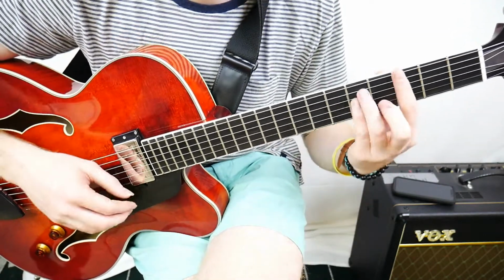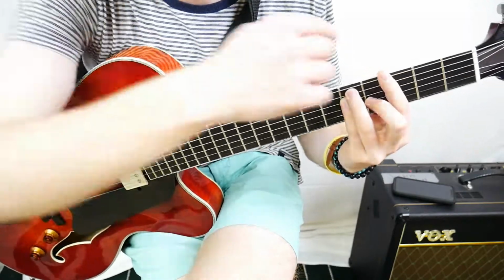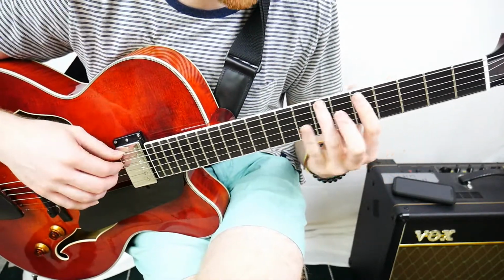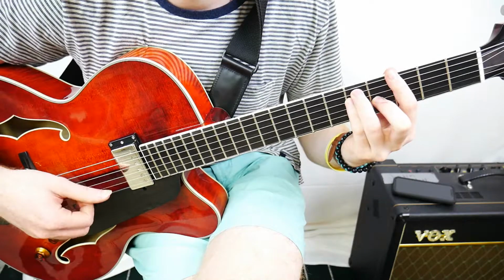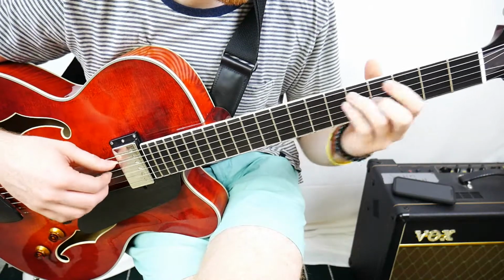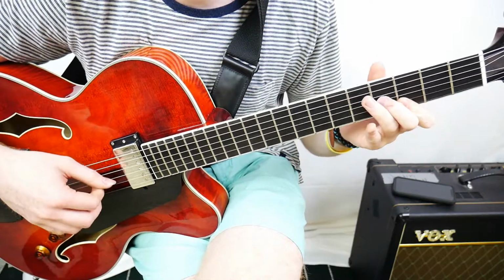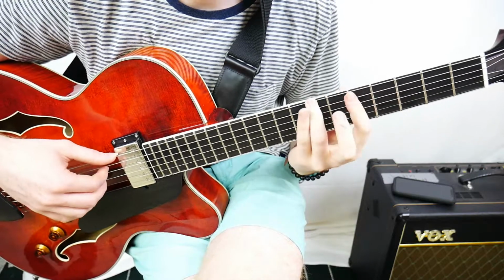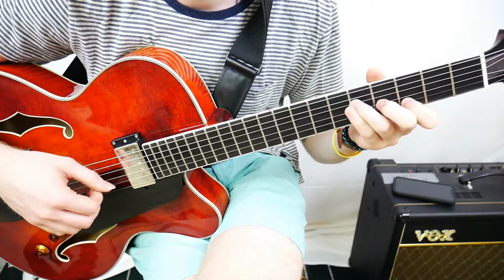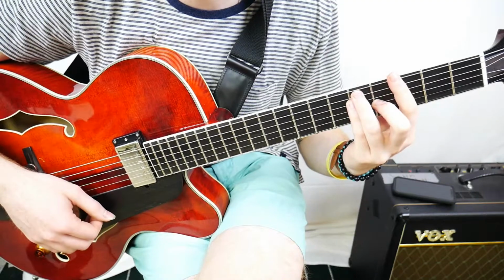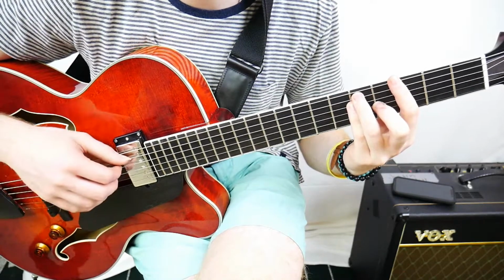A lot of chords in general have smaller triads within them. So for example, if I play this G major chord, I have multiple triads within that chord, and that can also be with dominant sevens as well.